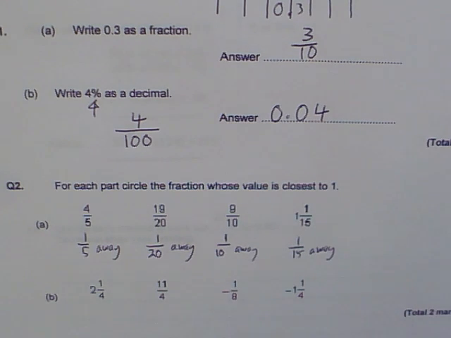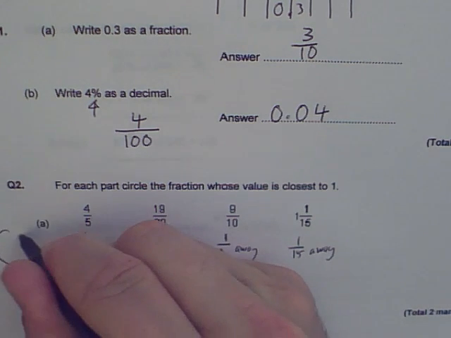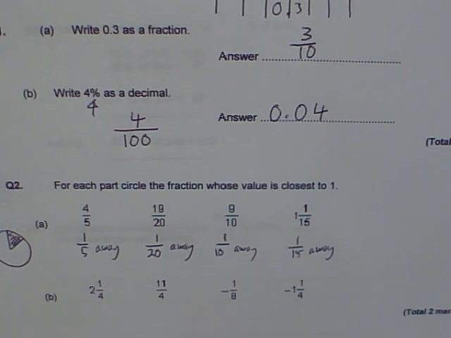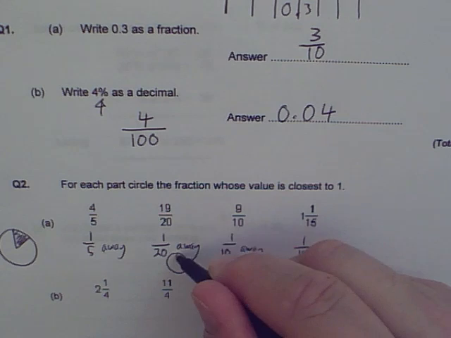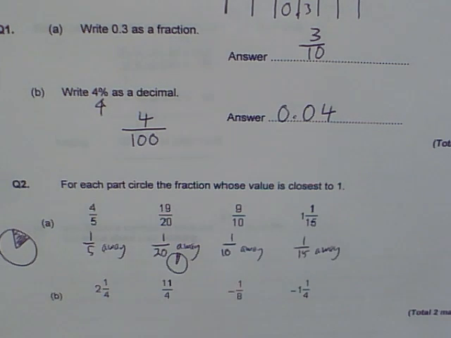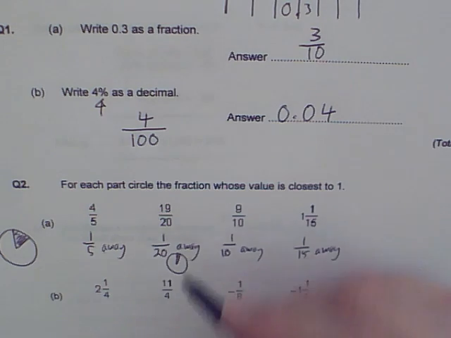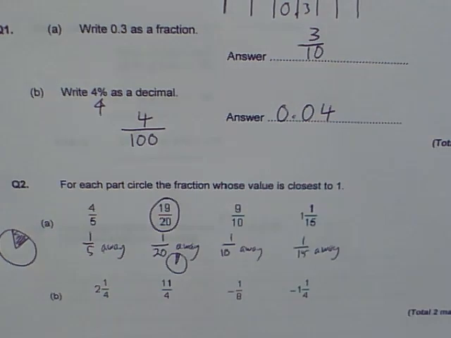Well, it's the smallest amount away. Now, 1/5 is quite a long way away because it's quite a substantial chunk. If you imagine it as a pie, 1/5 is about that much there. 1/20th is a much smaller amount away, isn't it? It's only about that much. 1/20th is the closest to 1, therefore it's not very far away from 1. So 19/20 would be my correct answer.